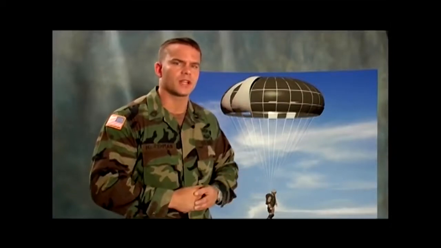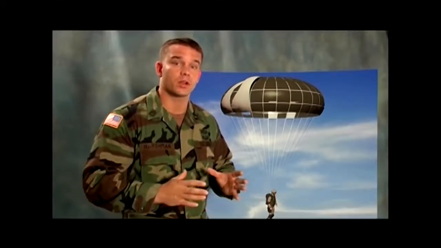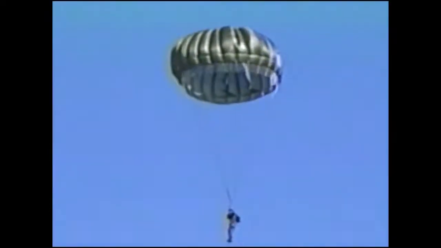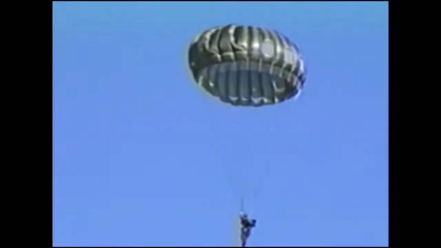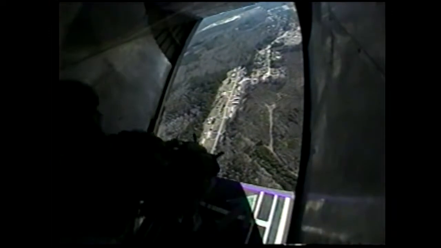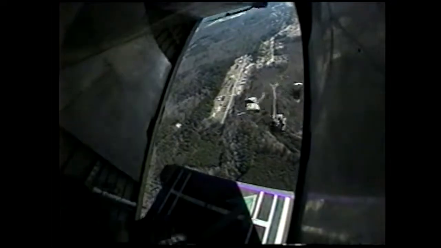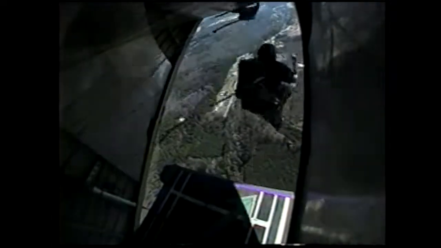There are a few more terms and concepts you need to understand before we start applying them to actual parachute maneuvering. Parachute maneuvering would be easy if it weren't for the wind. In fact, if there wasn't any wind, you wouldn't need a steerable parachute at all. You could exit the aircraft right over the desired landing area and come straight down and hit the landing area every time. But, of course, there's almost always some wind.